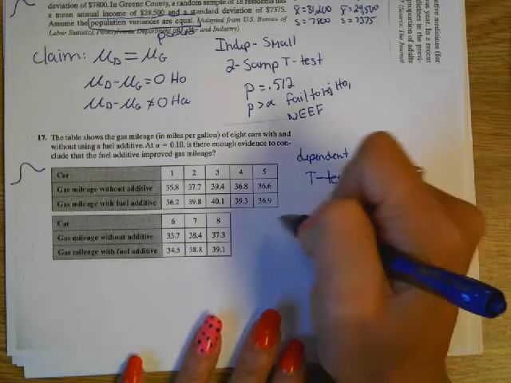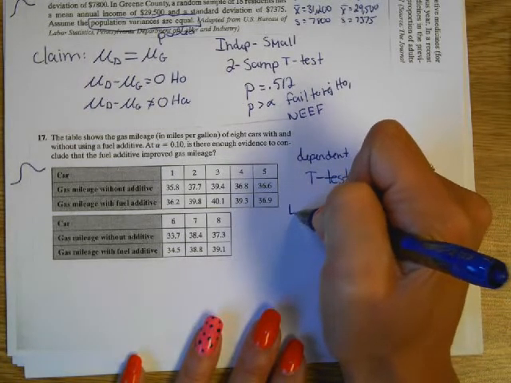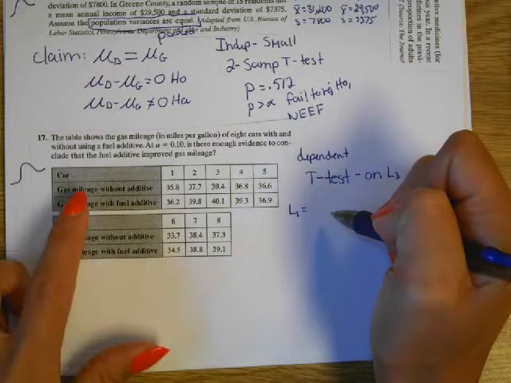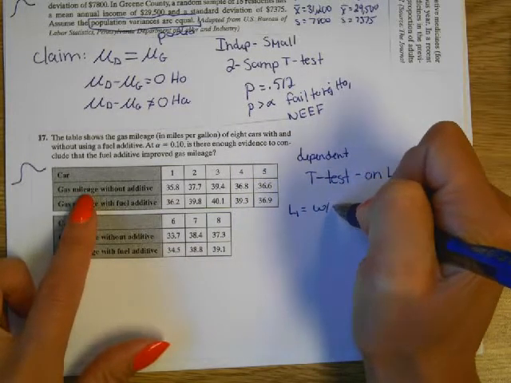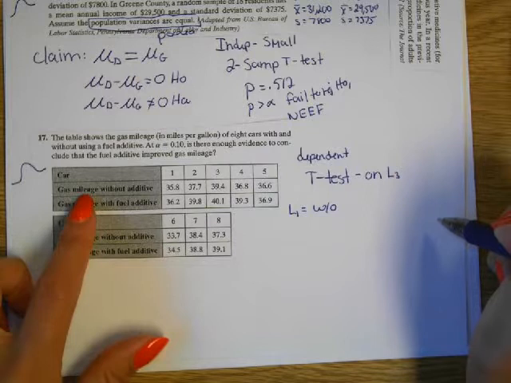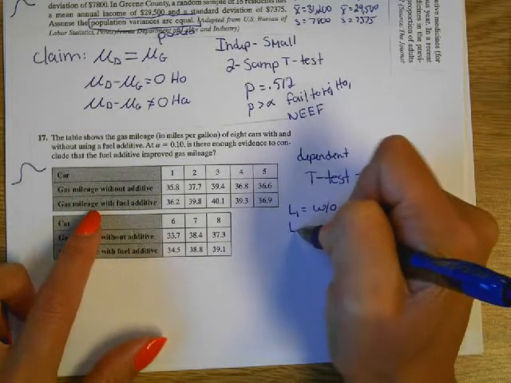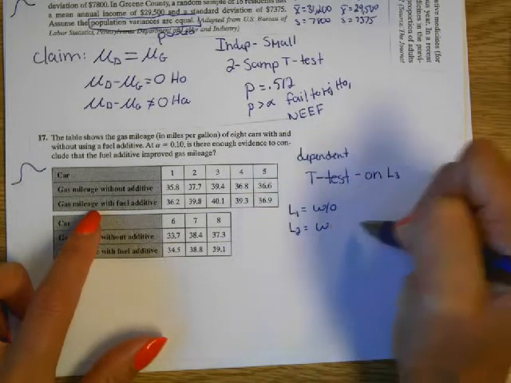So the first thing you're going to do is, in list 1, you can put the without additive. In list 2, you're going to put the with additive.